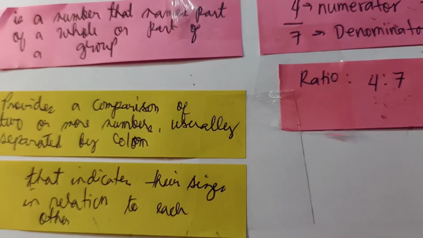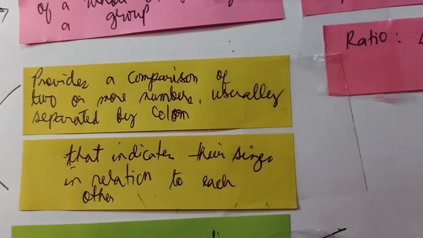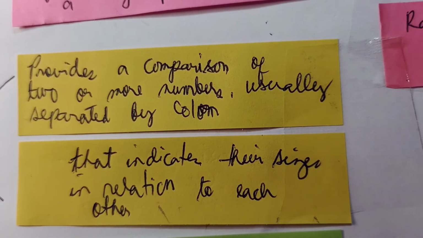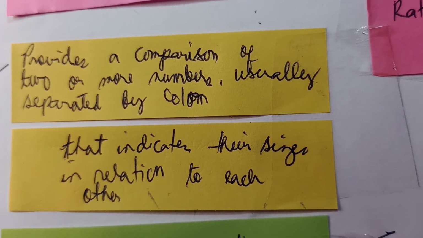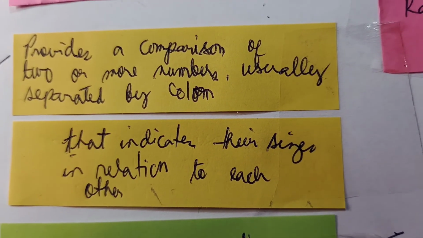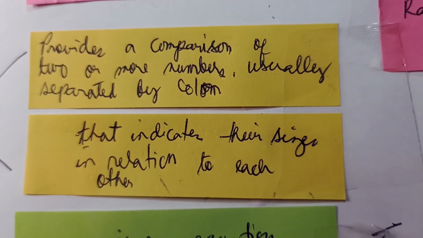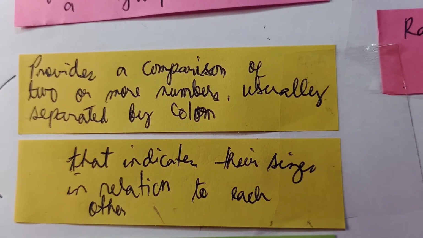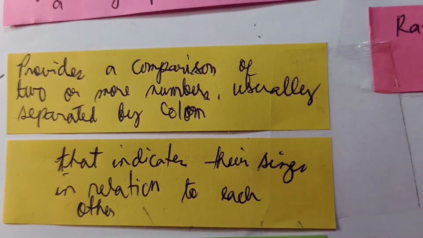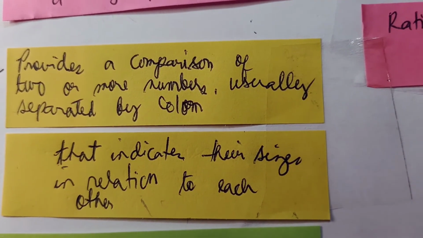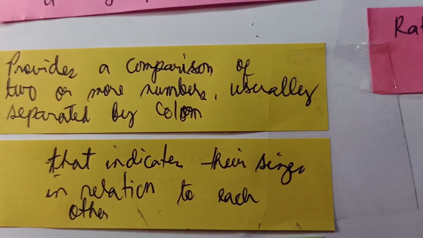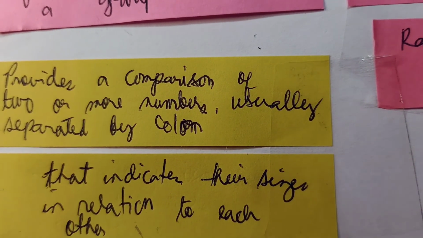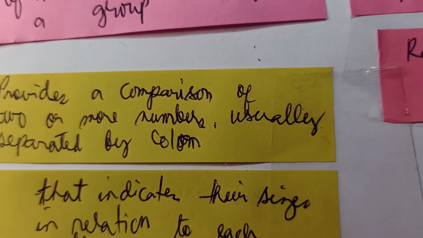This one makes a comparison. It provides a comparison of two or more numbers usually separated by a colon. What is the answer? Ratio, proportion, or fraction? The answer is ratio. It provides a comparison, so you compare two numbers or any variables, either material. Whenever it is comparing, that is called ratio.